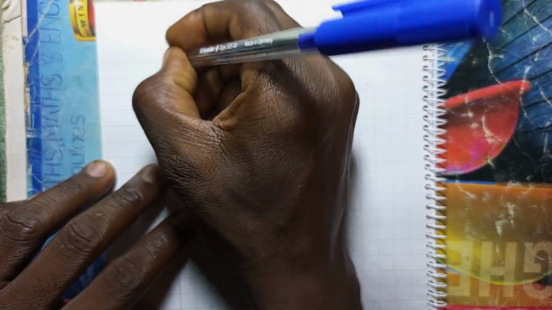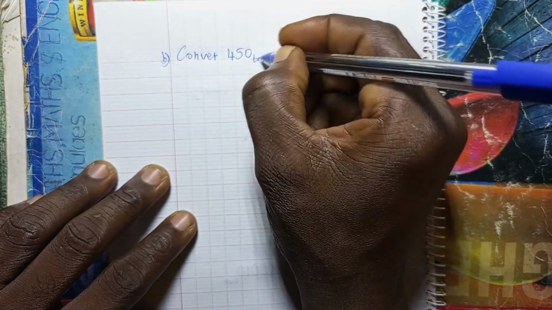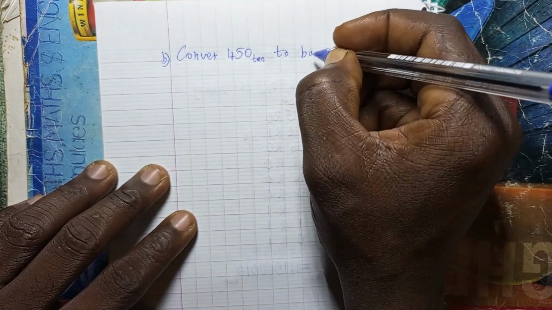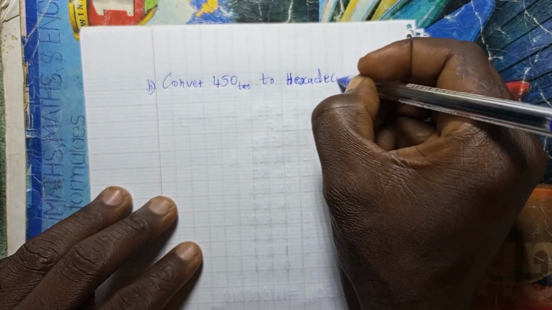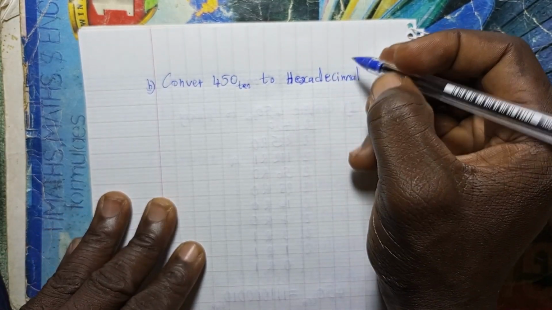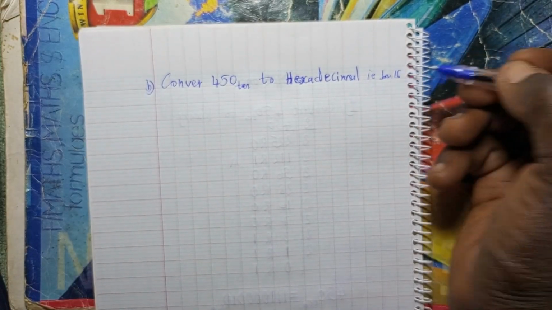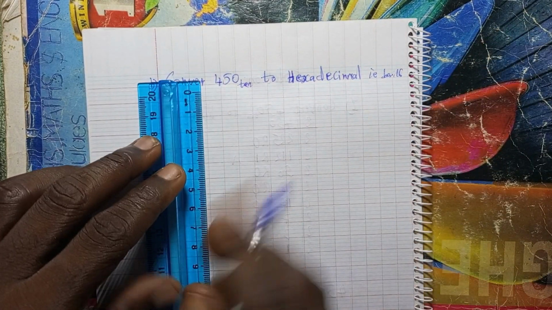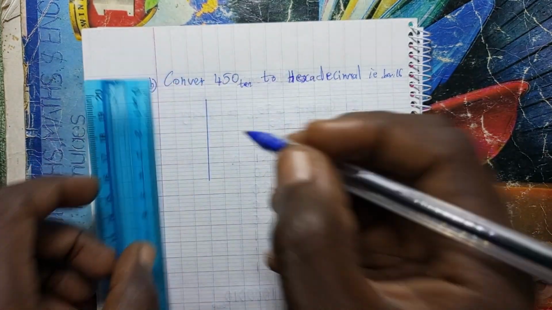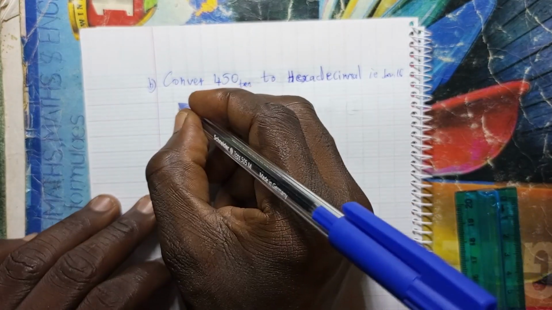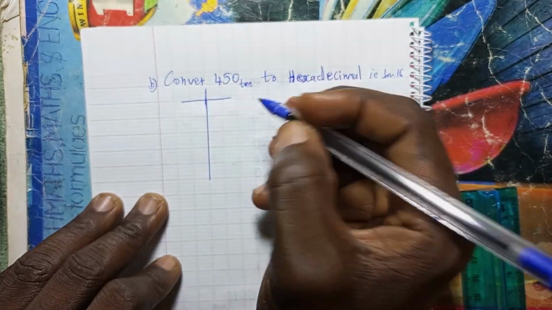The B says convert 450 base 10 to hexadecimal, which is base 16. The same way, draw your line again and cut it across like this.